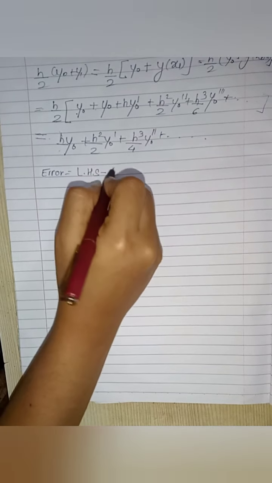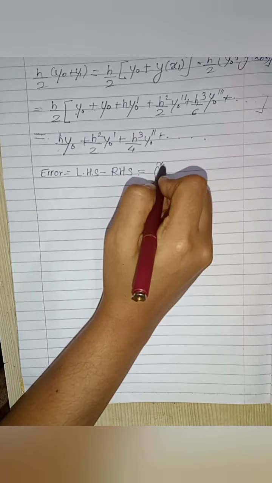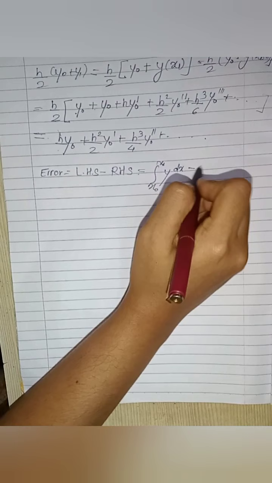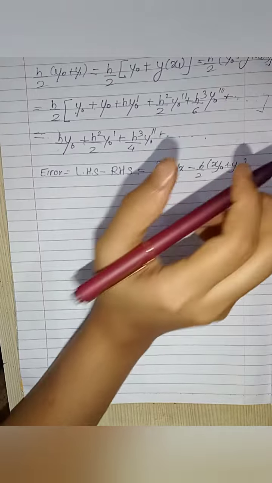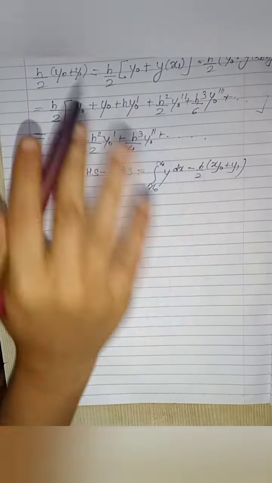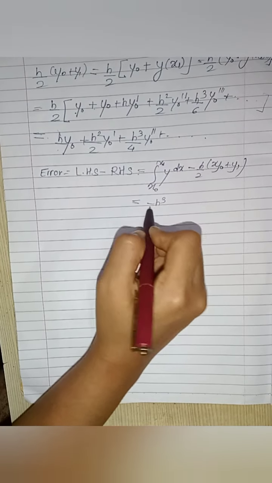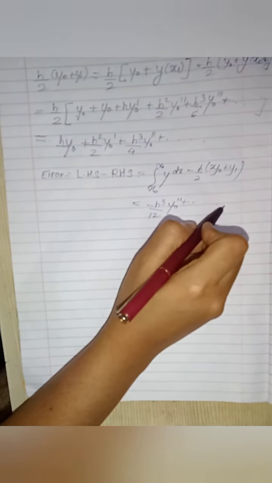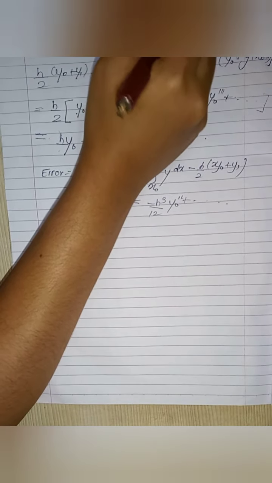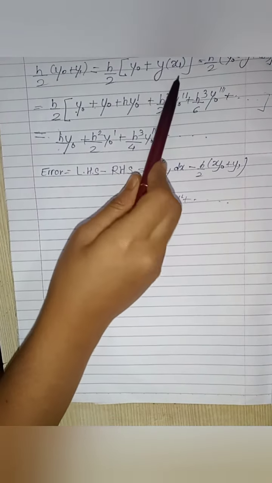LHS minus RHS. So this is equal to integral x0 to x1 y dx minus h upon 2 y0 plus y1. So after subtracting both the equations LHS and RHS, the final answer is nothing but minus h cube upon 12 into y0 double dash plus up to so on. So this is the error in the first sub interval, that is the sub interval from x0 to x1, because we have calculated for just h upon 2 y0 plus y1.